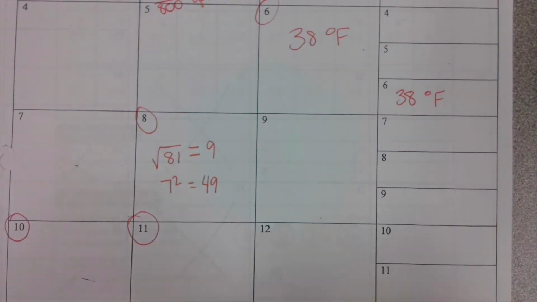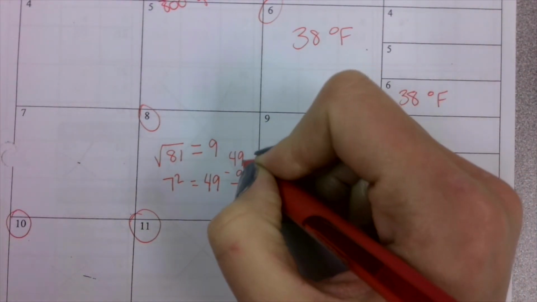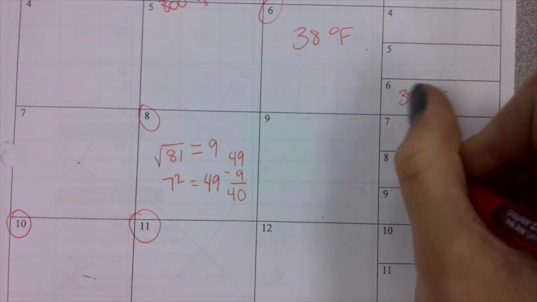It said how much less is it? So it means I got to subtract. So I'm going to do 49 minus 9. 9 minus 9 is 0. 4 minus nothing is 4. So my answer is 40.